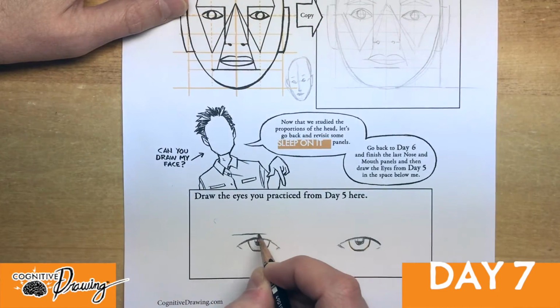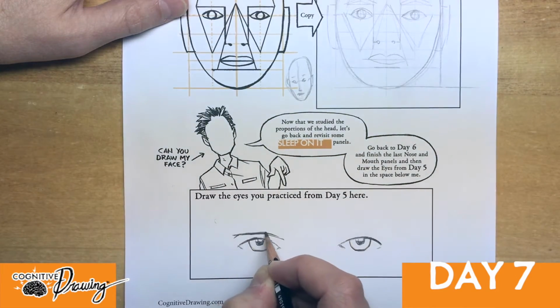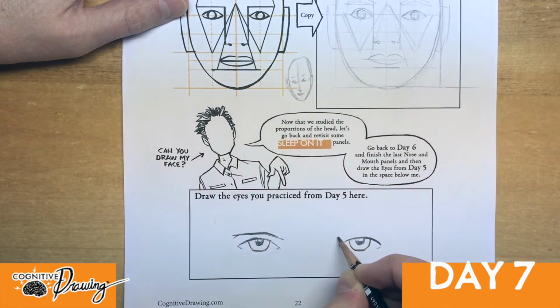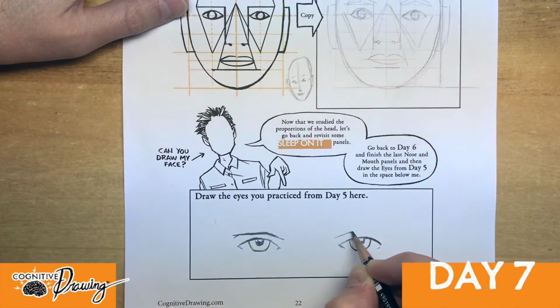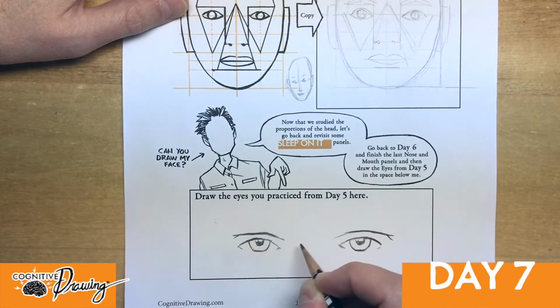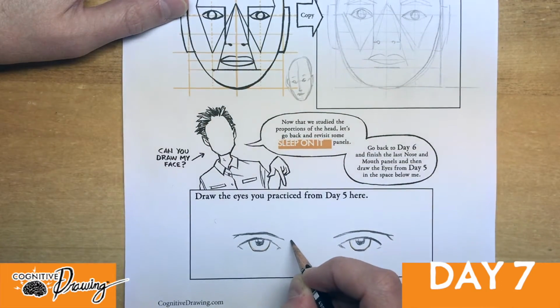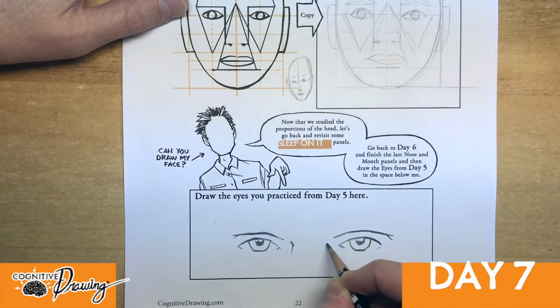I remember there's this weird... I don't remember exactly how it went, but these were way wider than I thought.